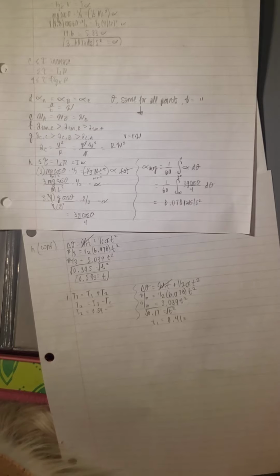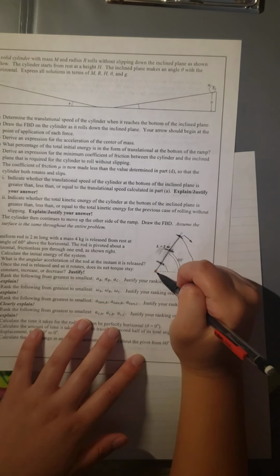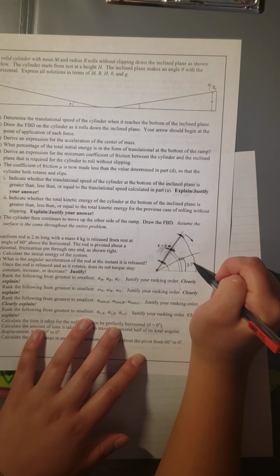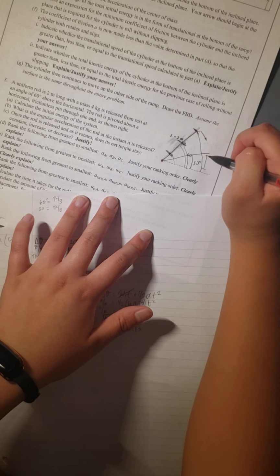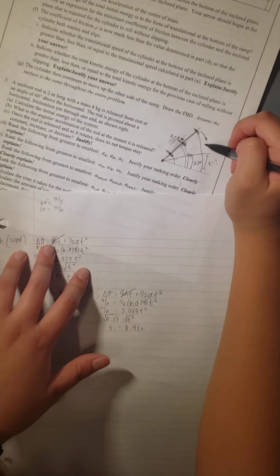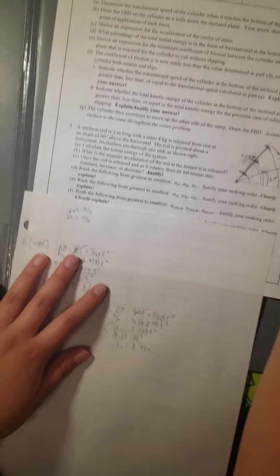So what we found was the time it takes to get to 30, because it's asking us for this time. So we found this time right here, 0.41.